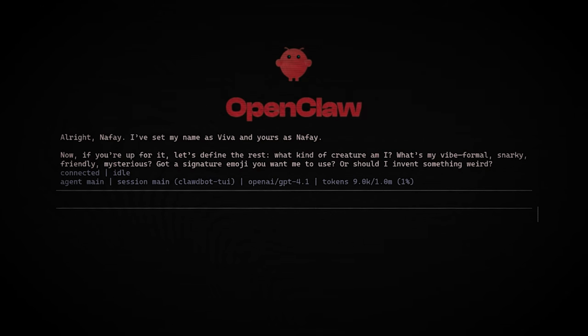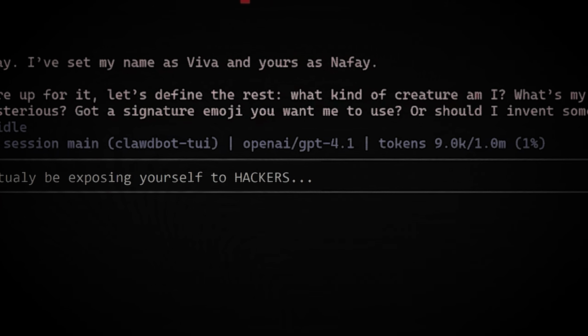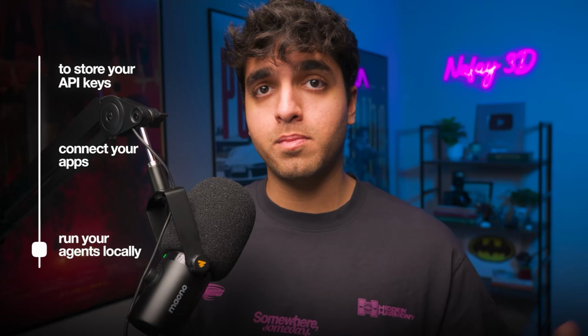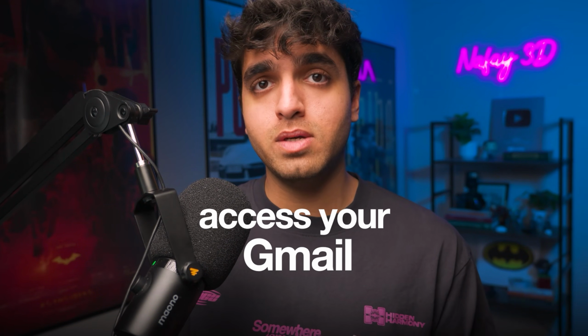If you're using OpenClaw, you might actually be exposing yourself to hackers without even realizing it. And the reason for that is because most OpenClaw setups require you to store your API keys, connect your apps, and even run your agents locally with pretty broad permissions. Now that means that if something goes wrong, your agent could potentially access your Gmail, your GitHub, or pretty much any other tools that you've connected.